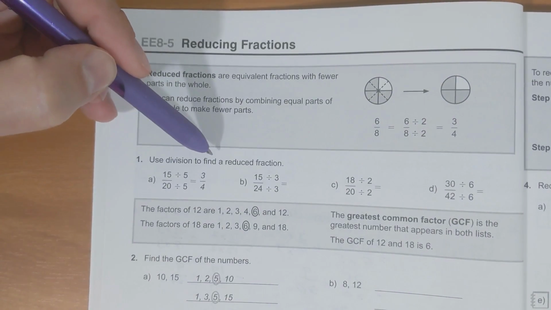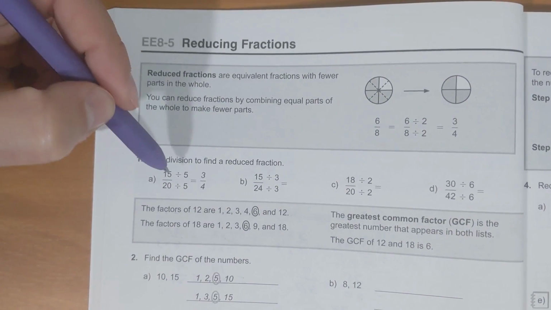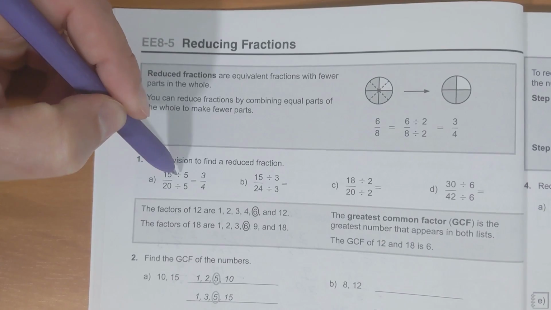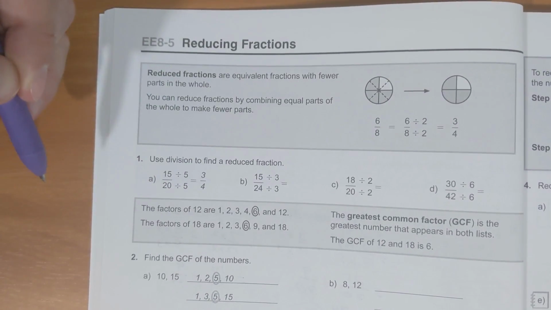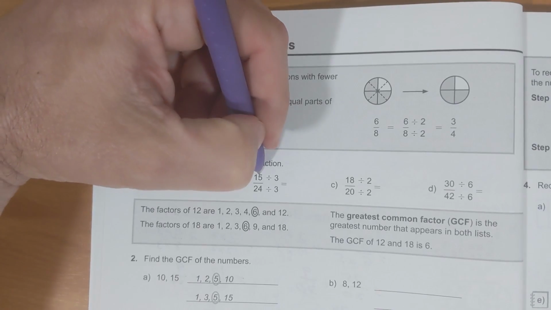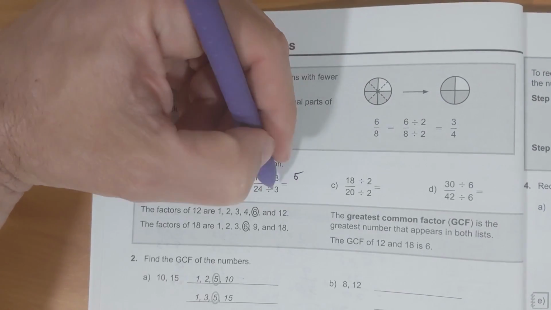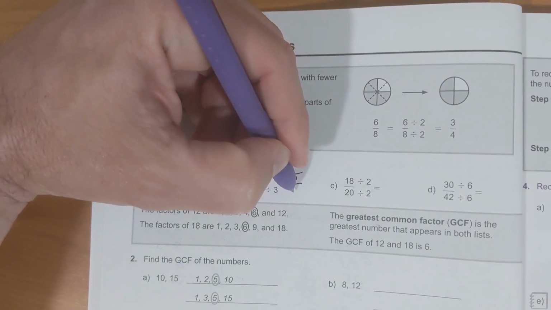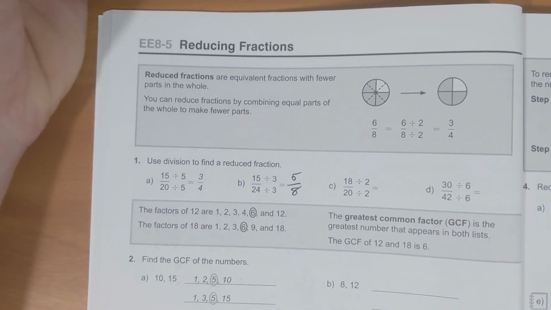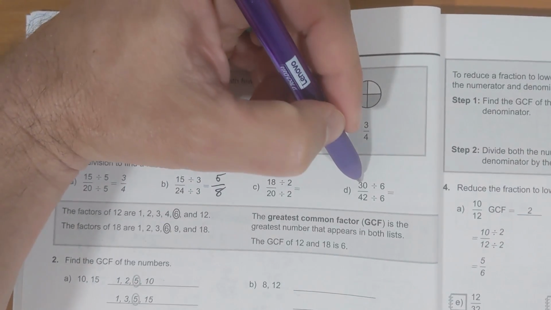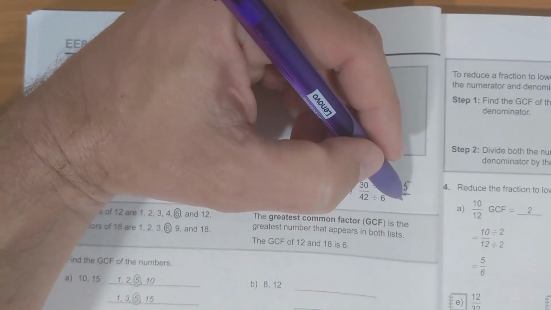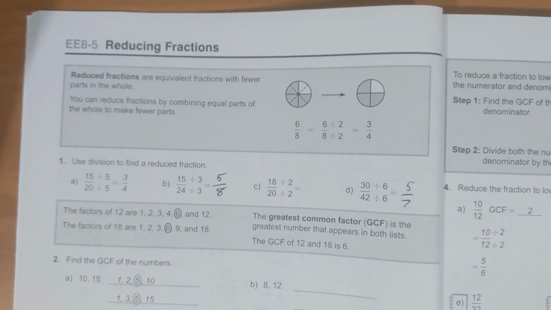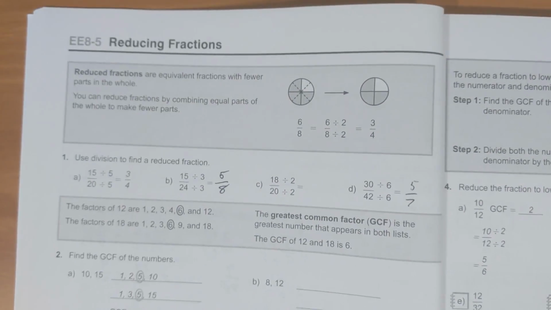Use division to find a reduced fraction. So here they've already given us the divisors. 15 divided by 5 is 3, 20 divided by 5 is 4. The reduced fraction is 3 over 4. 15 divided by 3 is 5. 24 divided by 3 is 8. We have 5 over 8. 30 divided by 6 is 5. 42 divided by 6 is 7. 5 over 7. You guys can do C at home.